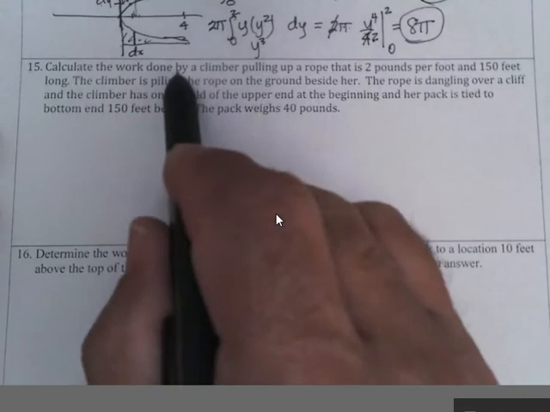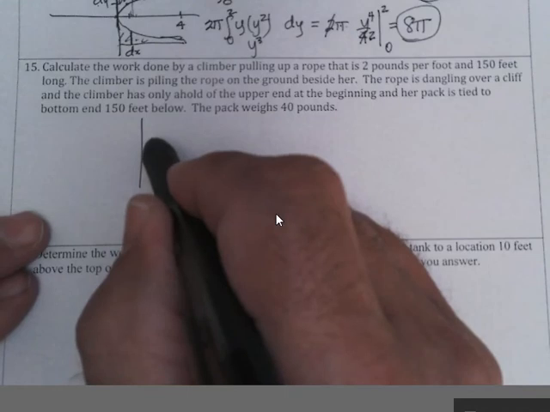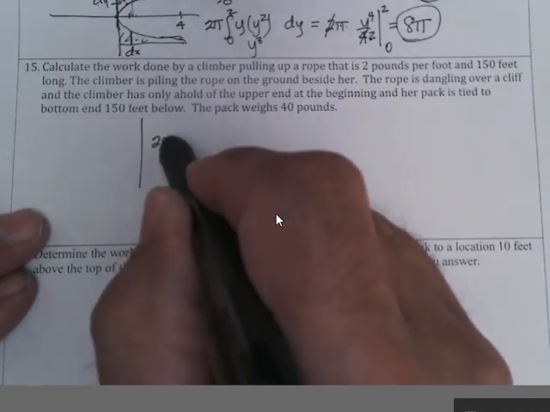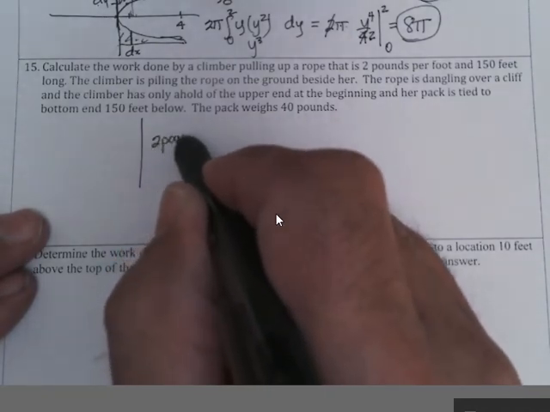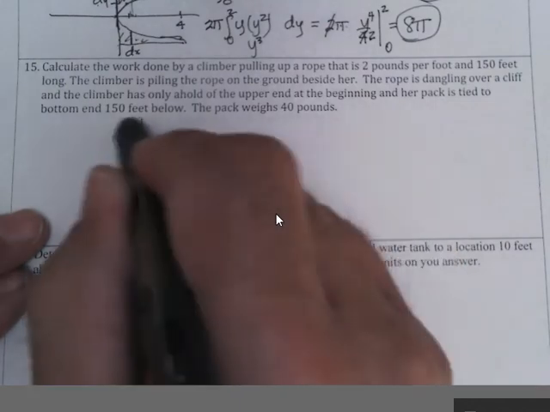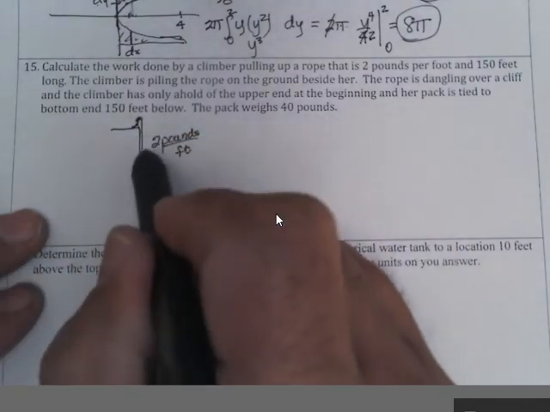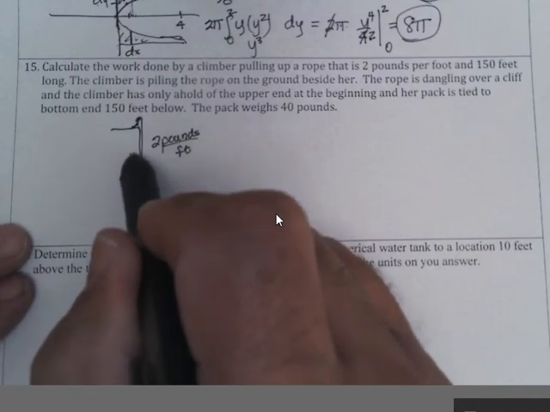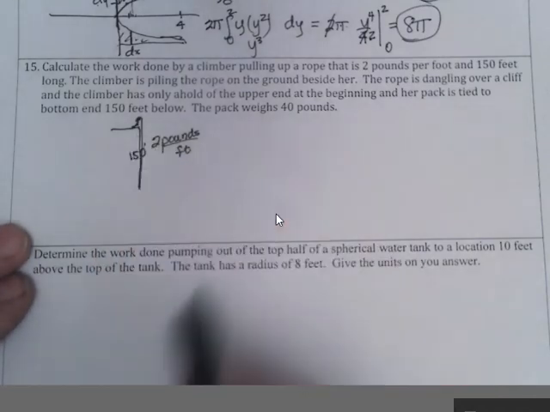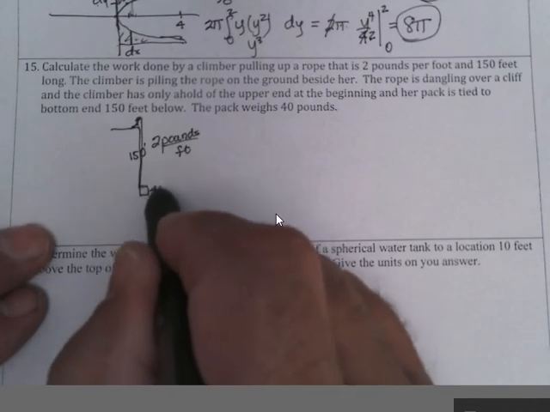Calculate the work done by a climber pulling a rope up that is 2 pounds per foot, and it's 150 feet, and down there is the backpack that's 40 pounds.